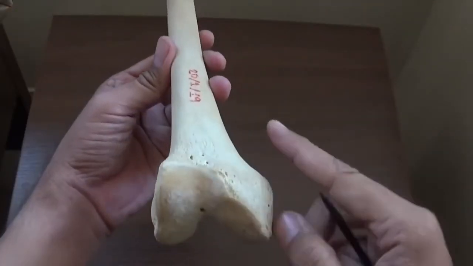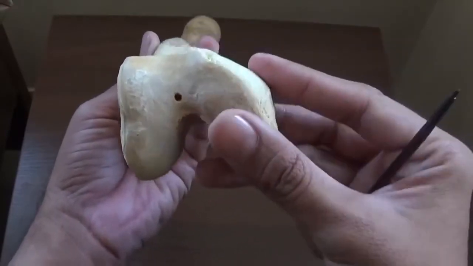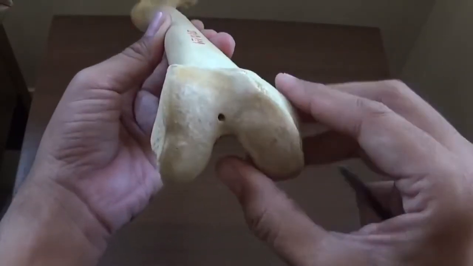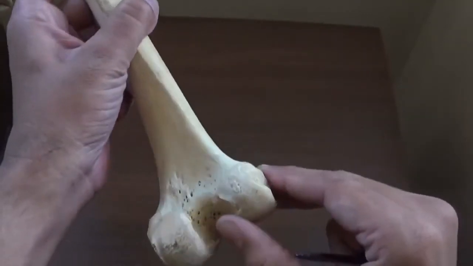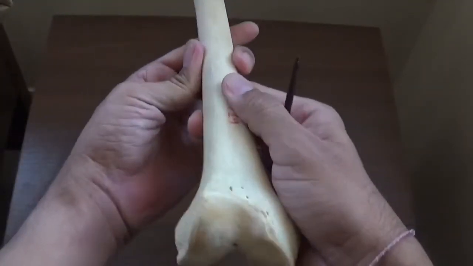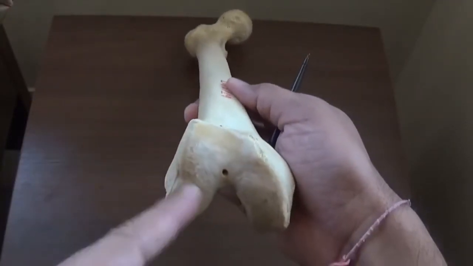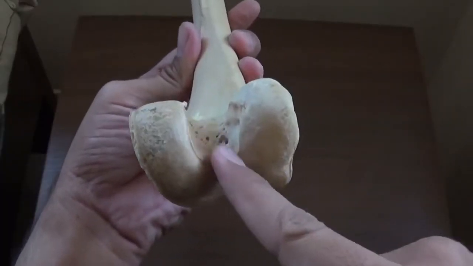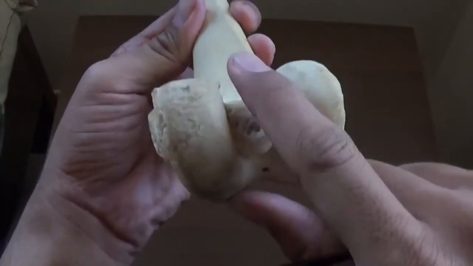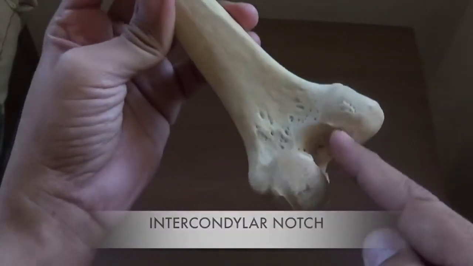Now let's see the lower end. As you know, it bears two condyles, medial and lateral condyle. The medial condyle is bulkier and more deviated, whereas the lateral condyle is shorter, stouter, and more in line with the shaft of femur. So this is the medial condyle, this is the lateral condyle. Now between the condyles, the lower end shows a depression which is termed the intercondylar notch or intercondylar fossa.